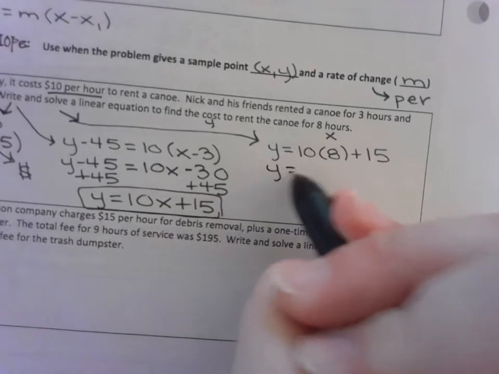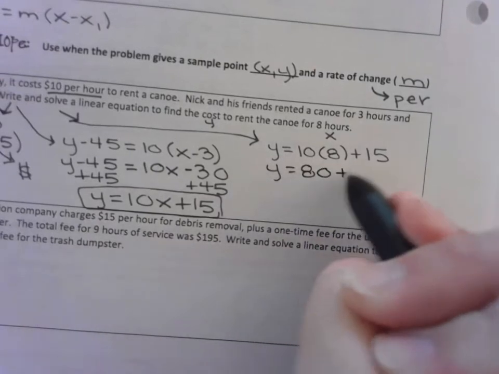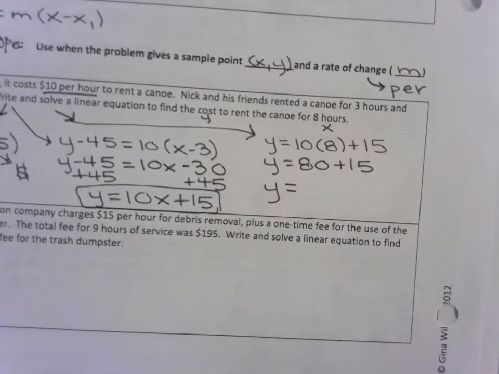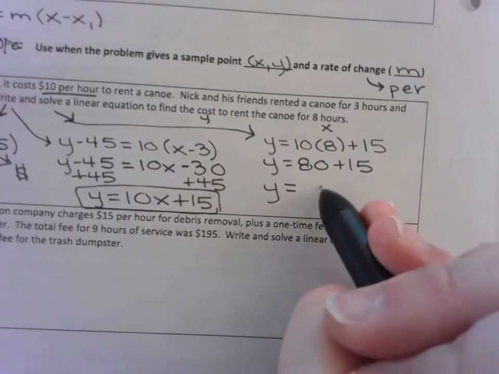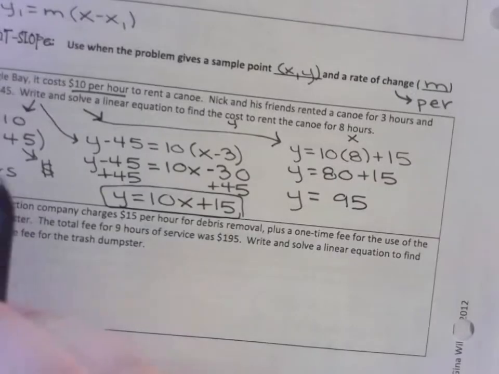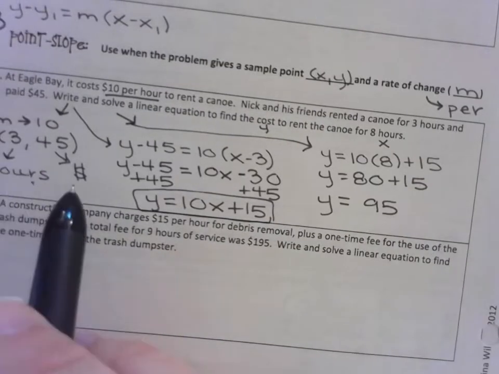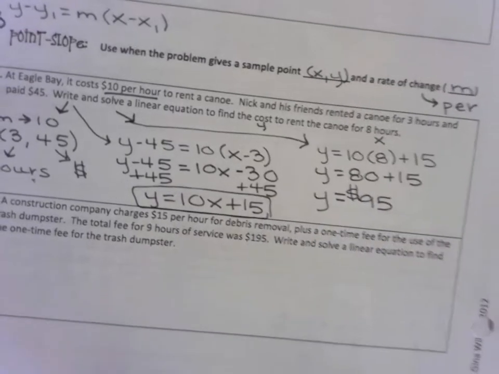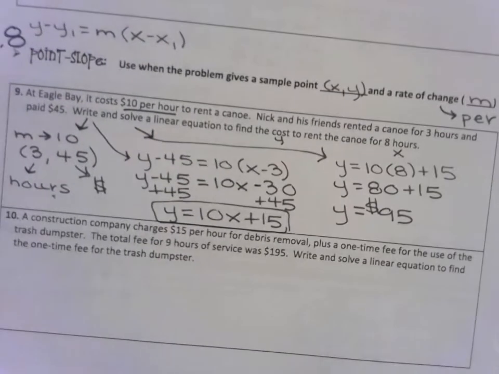10 times 8? 80. Plus 15? 95. Now, just like yesterday, I want you to label it. This is 95, what? Dollars. Y, go back to your ordered pair. Y represented dollars. This is $95. Let's think if this makes sense. So, read your story problem. Why does $95 make sense? It's $10 an hour for 8 hours, which is how much? $80.